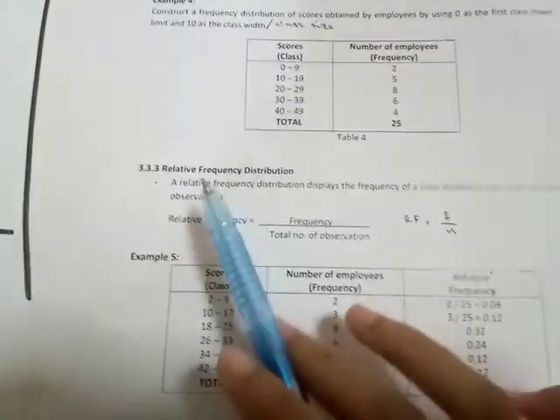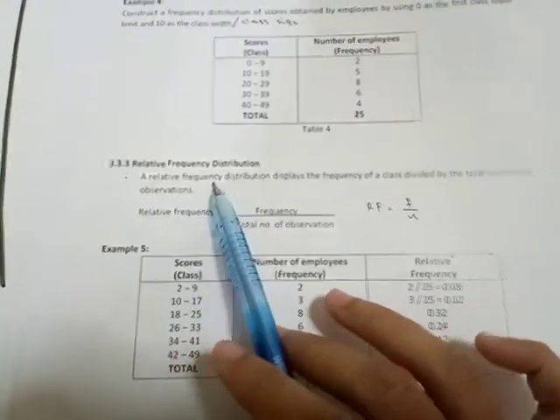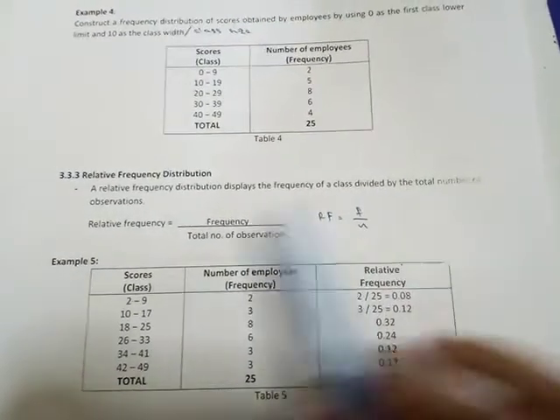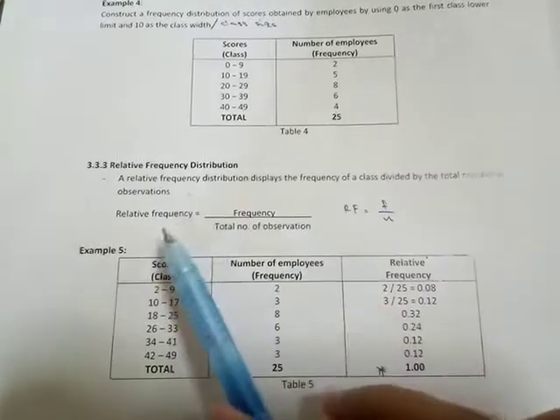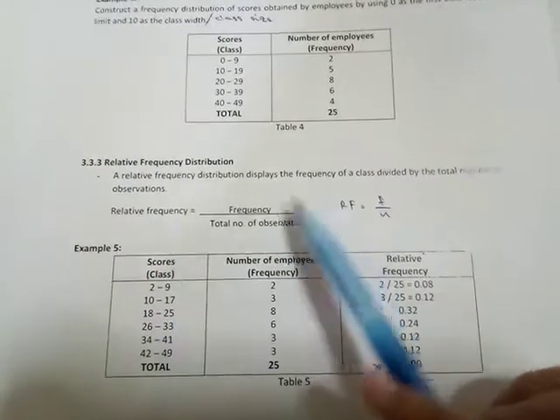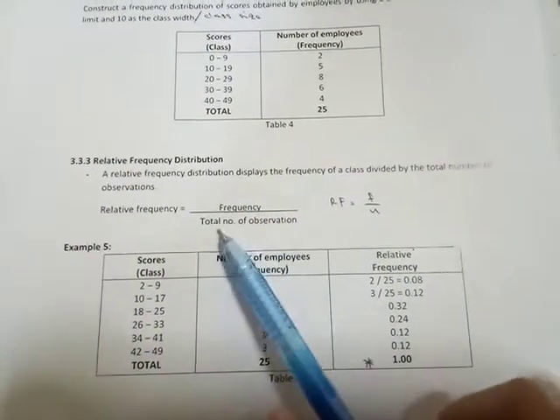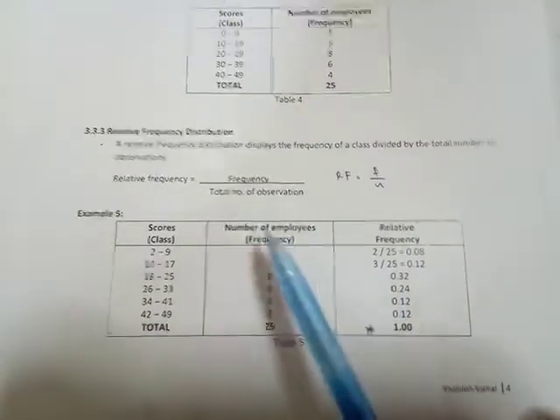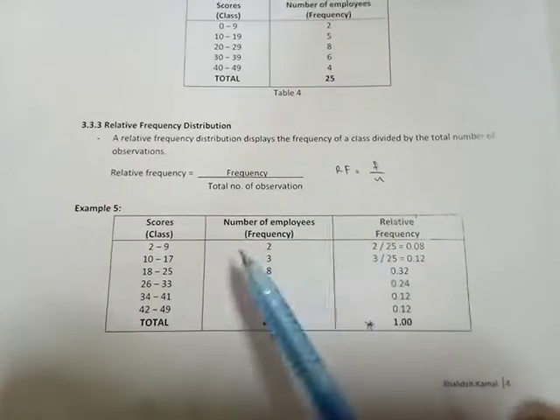Okay class, for relative frequency distribution, a relative frequency distribution displays the frequency of a class divided by the total number of observations. So to calculate the relative frequency is by frequency divided by total number of observation. Okay, so you have to calculate the relative frequency for each class. Okay, macam mana nak cari?